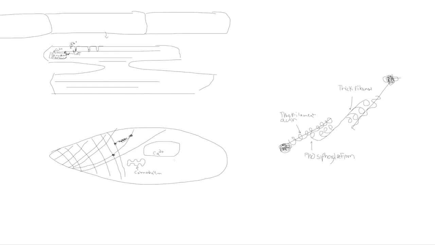Okay, now calcium can enter the cytoplasm, or sarcoplasm, in two ways. It can either enter directly through outside, and that occurs when there is depolarization. Okay, then the calcium channels open and calcium will come in.